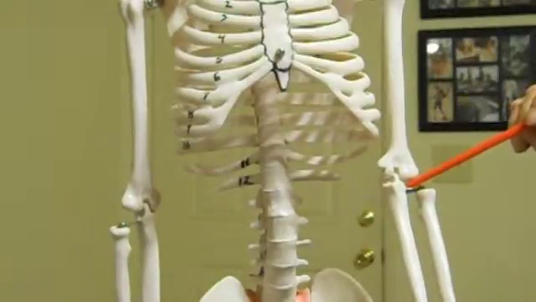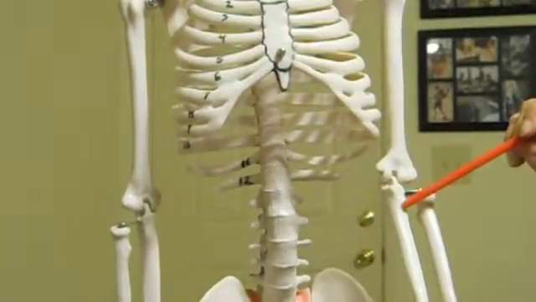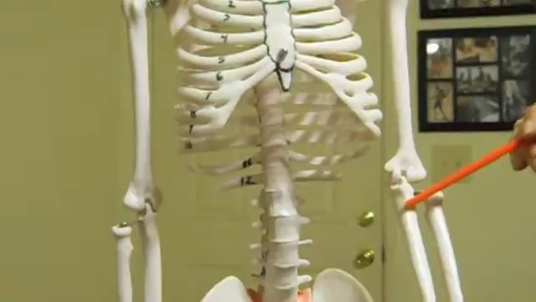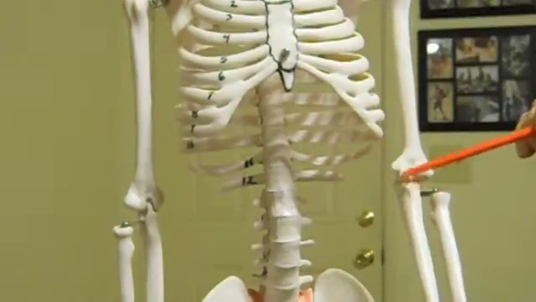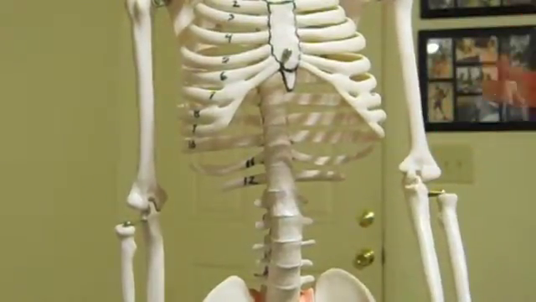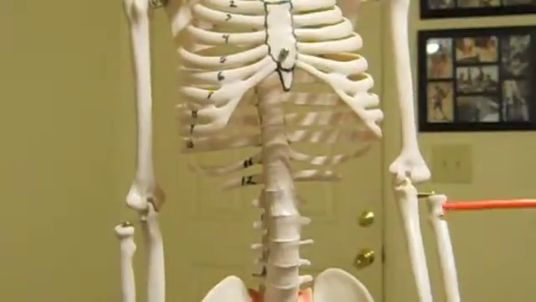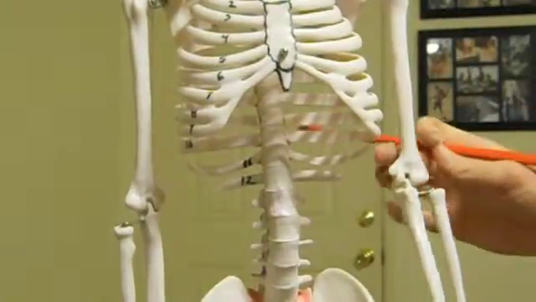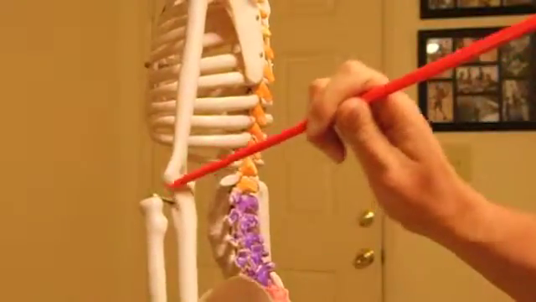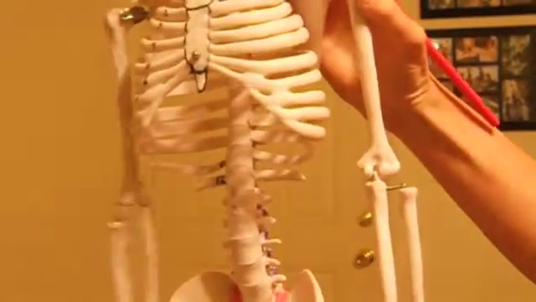Next we have the trochlea, and the trochlea is right down in here. It is one of two condyles of the humerus. It's located at the distal end here, and it articulates with the ulna, the other lower arm bone. So, right here, it articulates.